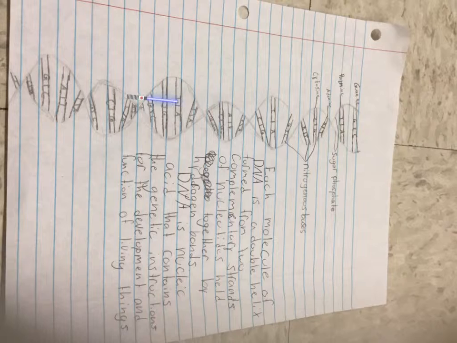DNA is two strands made up of nitrogenous bases, and they make a double helix, which pretty much goes around each other. Like it makes a certain pattern.